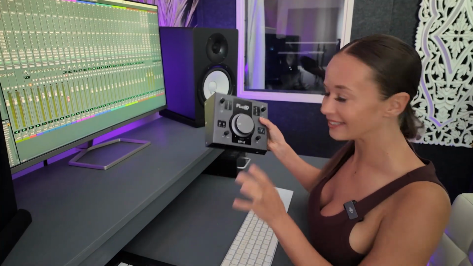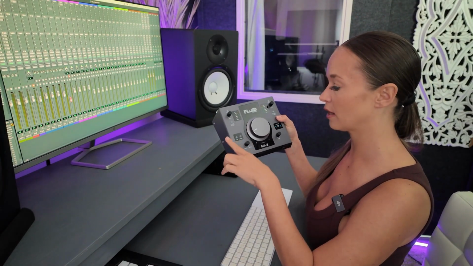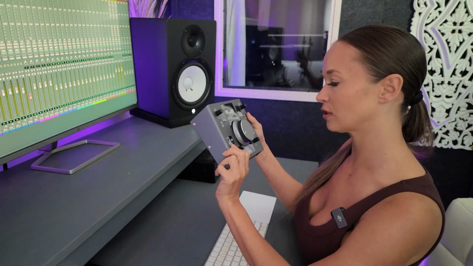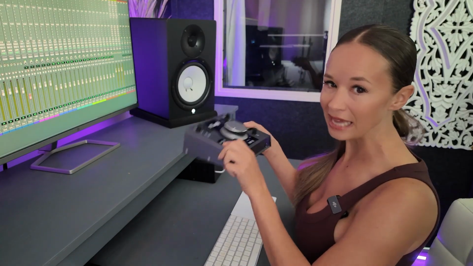Okay, another issue is you might be using a condenser mic and you don't have your phantom power engaged. This button here on my interface says 48 volts. I need to make sure that is on in order for my condenser mic to let any sound pass.